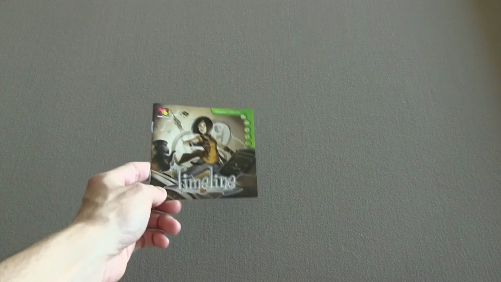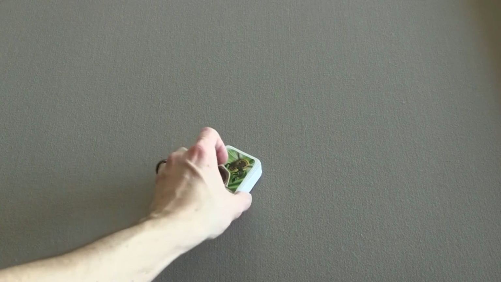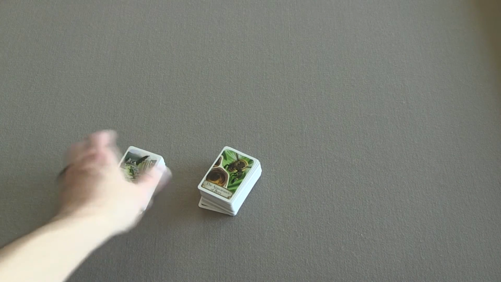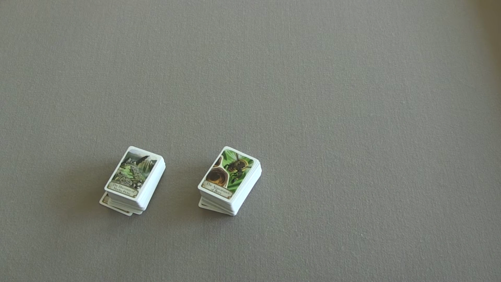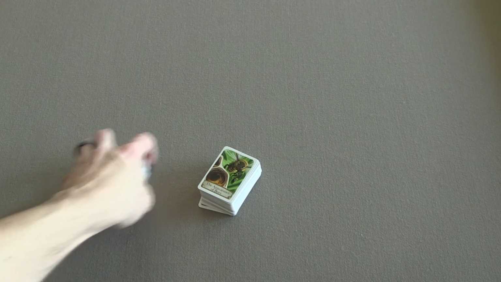Okay, so what do you get in Timeline? You get a little tiny manual here. It tells you how to play. It's 2 pages. And you get cards. That's it. That's all there is to this game. And that's part of the brilliance of it. It's just so simple, and it's just really fun. So, how do you play Timeline?